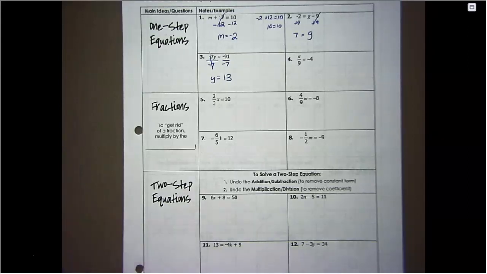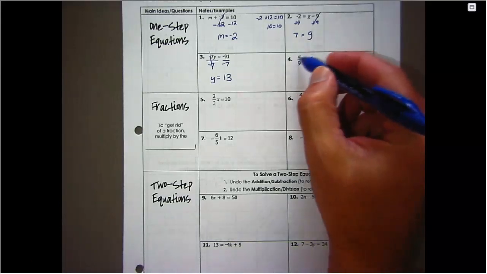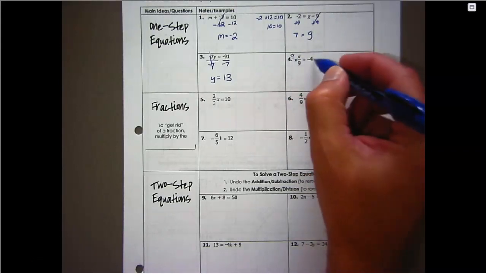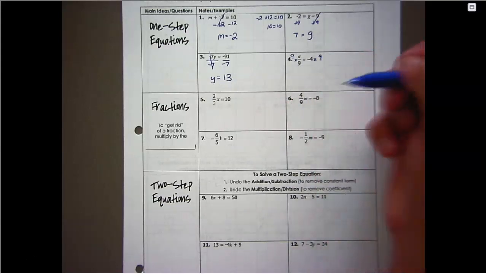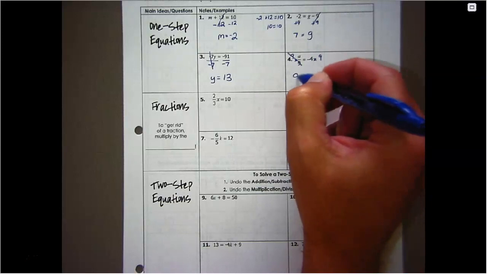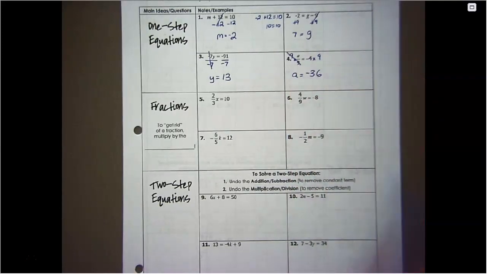Again, this is the monotony of the review here. So again, we're taking my variable divided by 9. To undo that, we're going to do the opposite of divide by 9, which is multiply by 9. So we're going to take both sides times 9. So again, we did that, so those will cancel out. We're left with A equals -36.